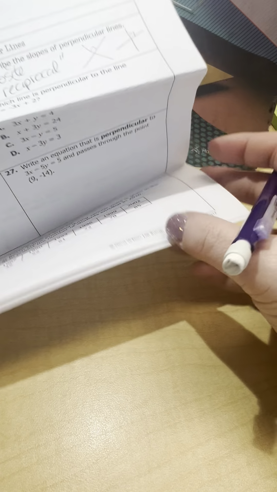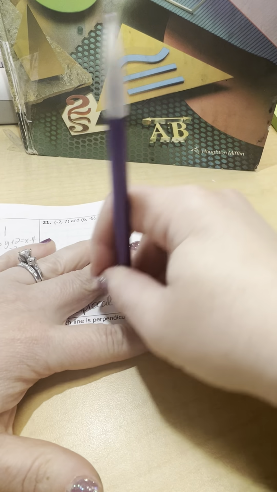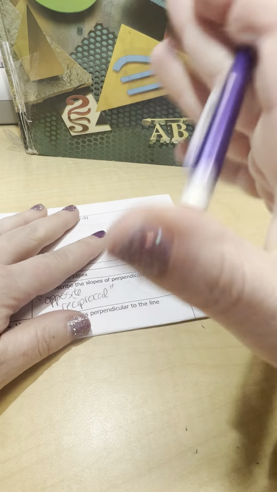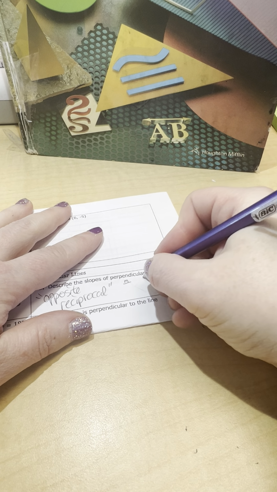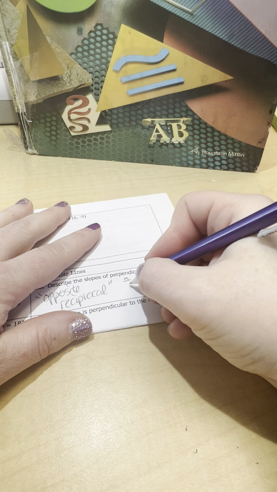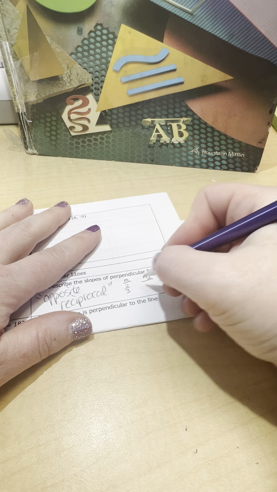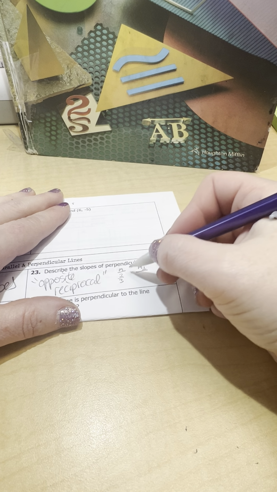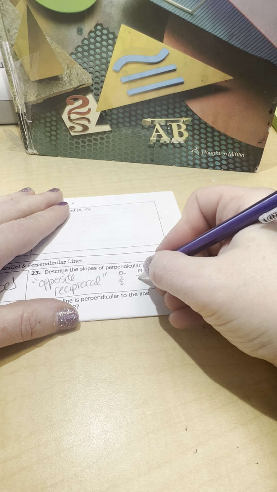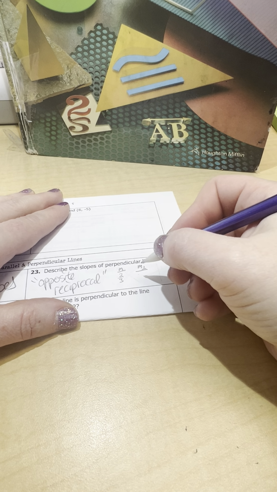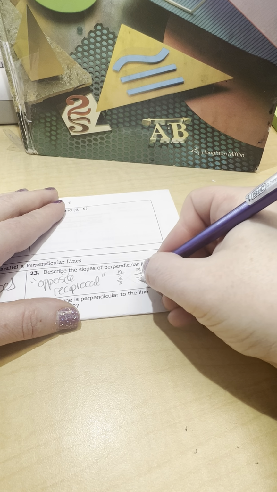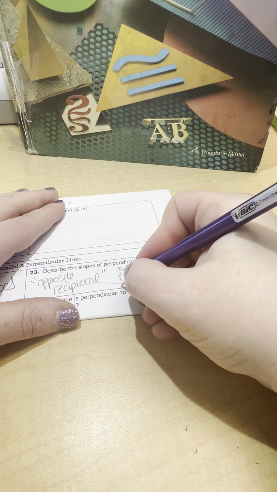So do they have us doing some examples somewhere? No. So I'm going to do it right now. Just a couple of examples. If the original slope was 2/3, what's the perpendicular slope going to be? What's the opposite reciprocal to 2/3? Yes, -3/2. Okay, how about if the original was 7?